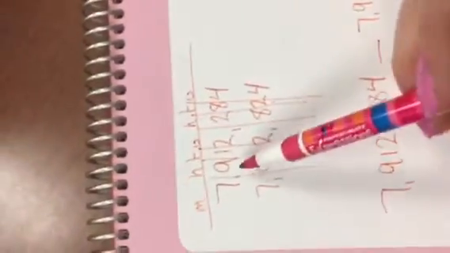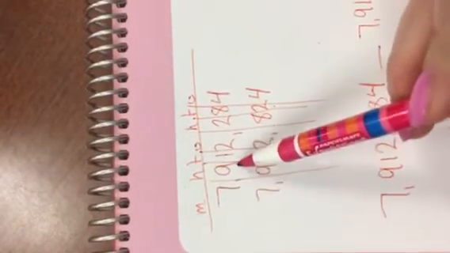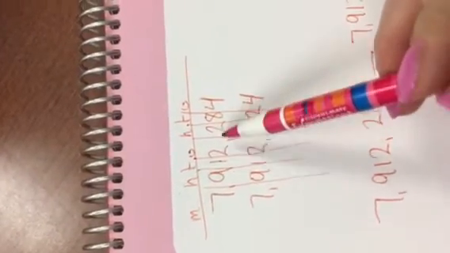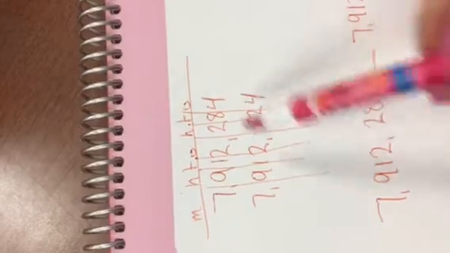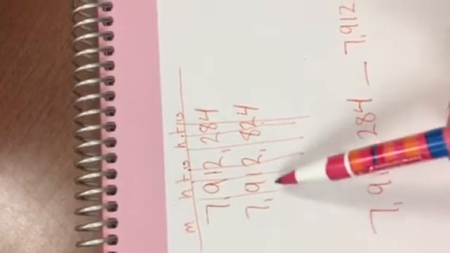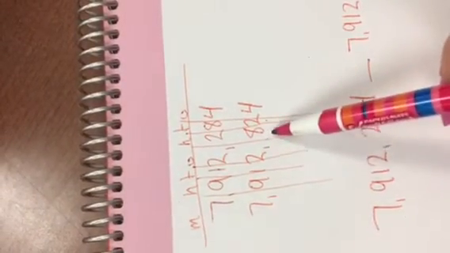Okay, this is Thursday's week 14. The first question says, which sign would make this sentence true? The first number is 7,912,284. The second number is 7,912,824. So I see the numbers are very similar. That's how they're trying to trick us.